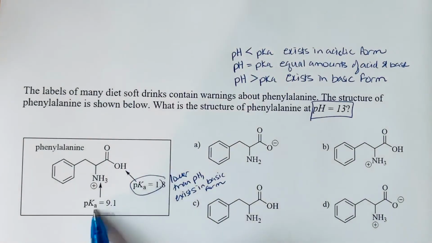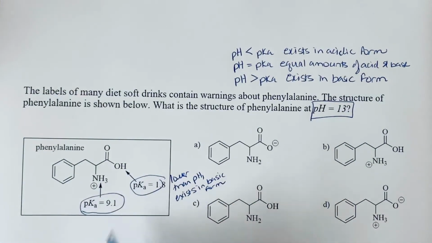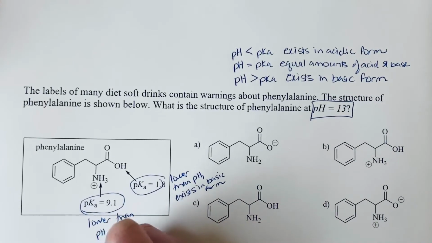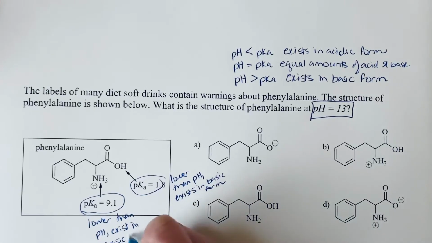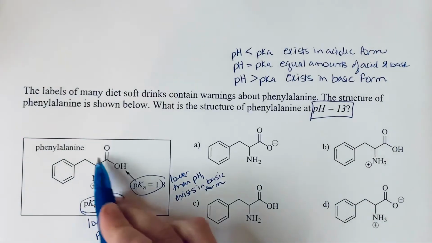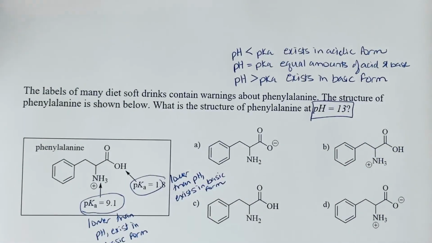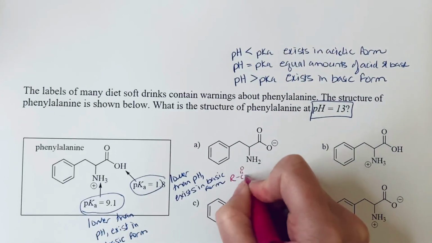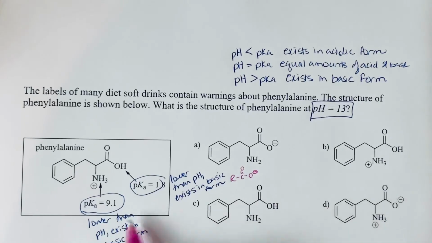Okay, and so we're comparing each of these individually. Then we look at this protonated amine and we notice that its pKa of 9.1 is also lower than the pH. So this will also exist in its basic form. The basic form here of your carboxylic acid is the carboxylate, the anion. And if NH3+ is the acidic form, the basic form here would be the neutral amine.